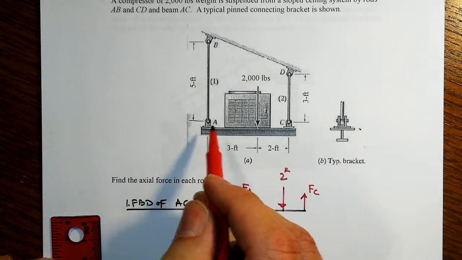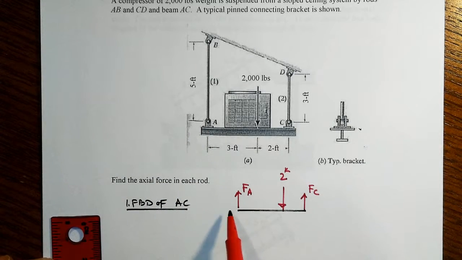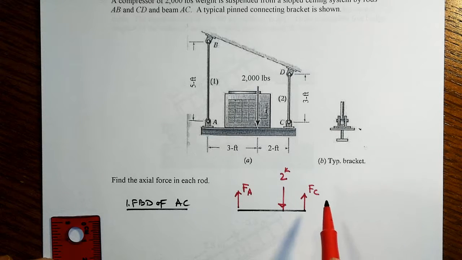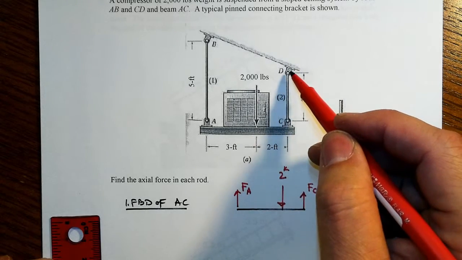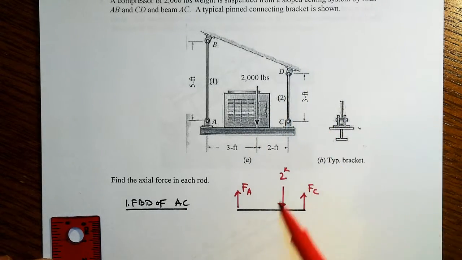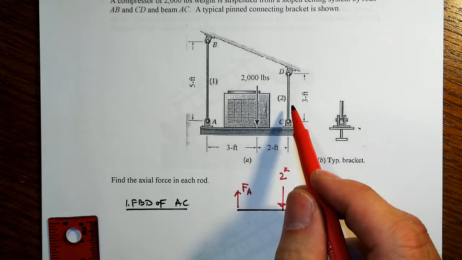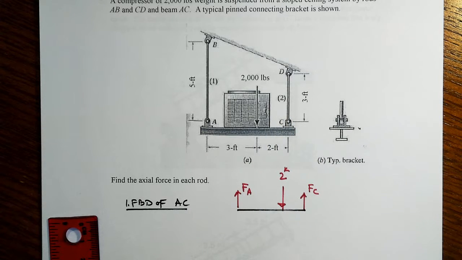Now you might say, well, it's a pin, so why don't I show the horizontal component for each one of those? Well, if they exist, they'll be equal and opposite, and they won't be the axial force in the rod. But note also, these are pin-connected members. That means they have to be two-force members, with no other applied force on them. So there are only these two unknowns to show.